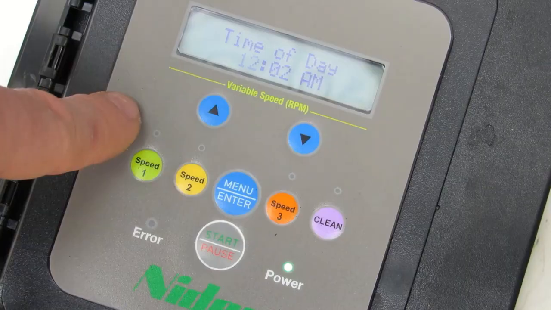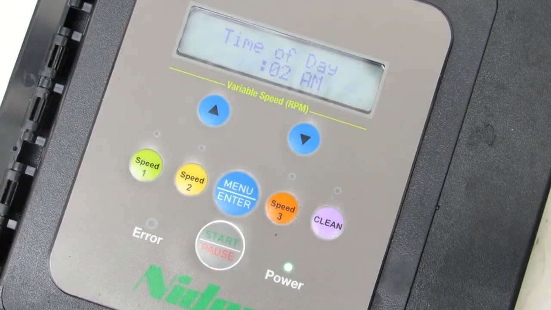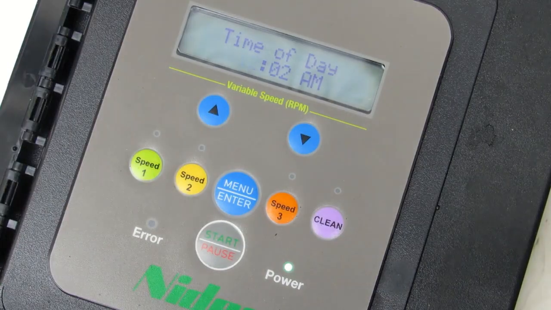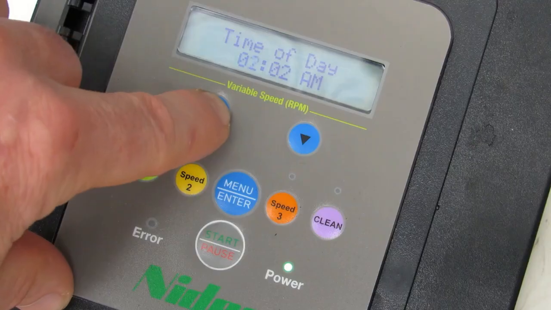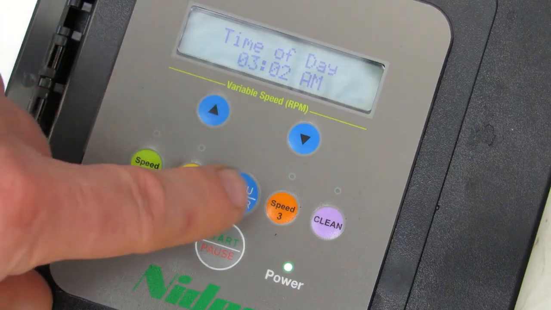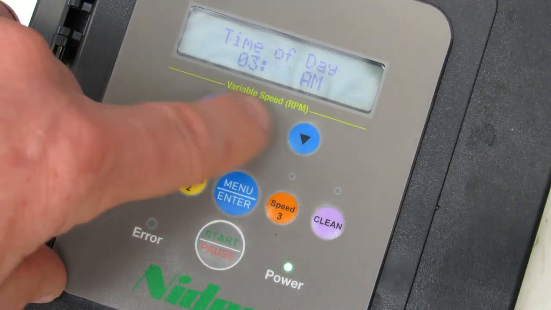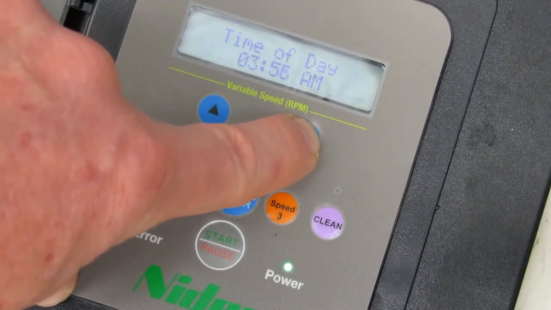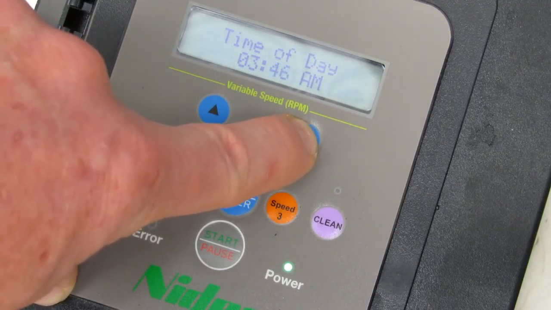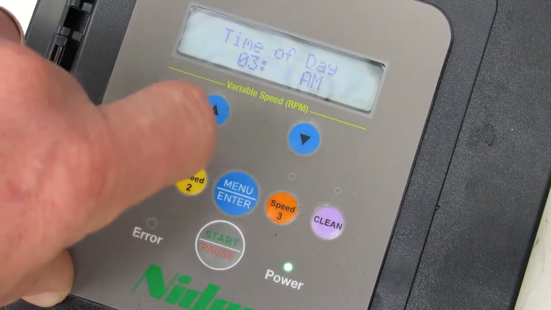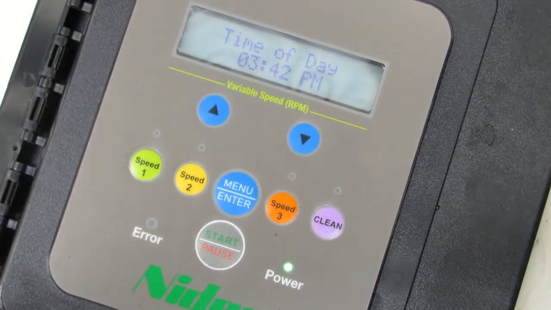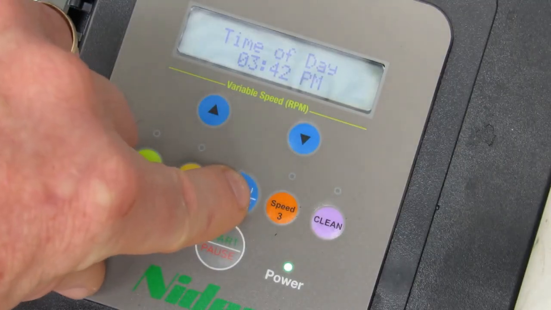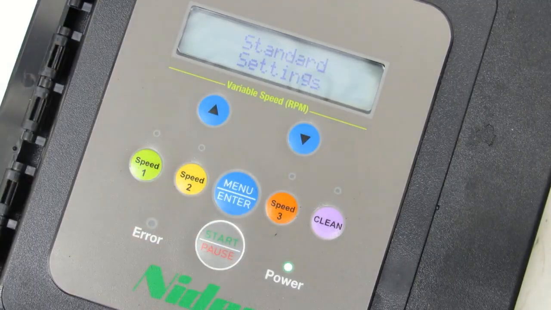So we just hit menu enter again, and the time of day is 3:42 p.m. So we're going to go to 3, hit menu enter again, goes to minutes, and we're going to go down. It's quicker to get to the 42. Hit enter, and we go to AM, PM, and enter. And that's good. Now, we got the time set.